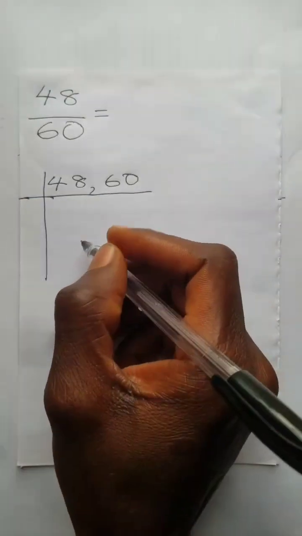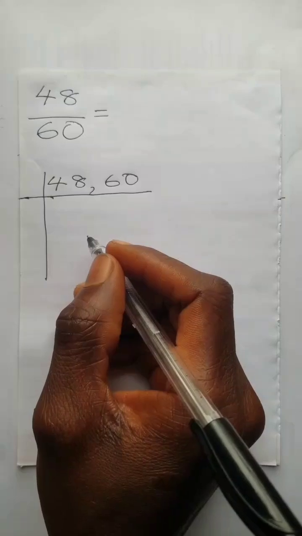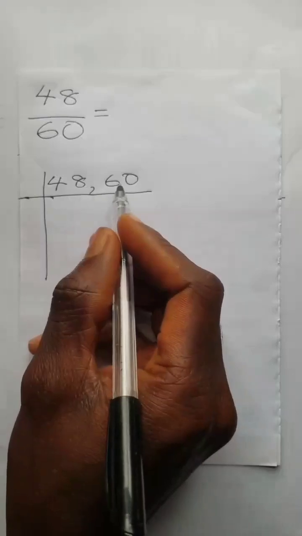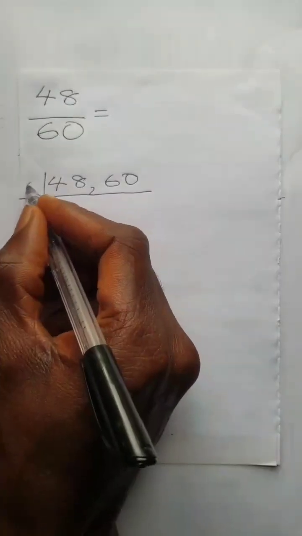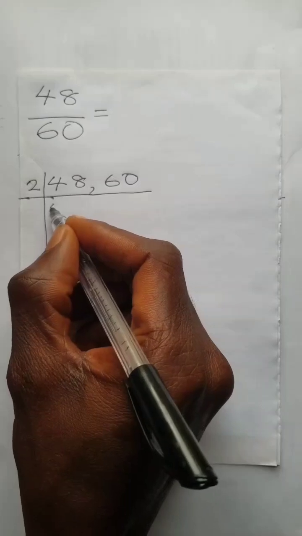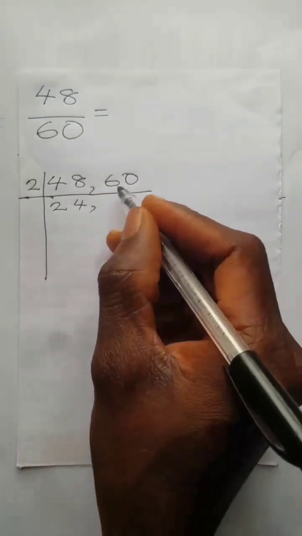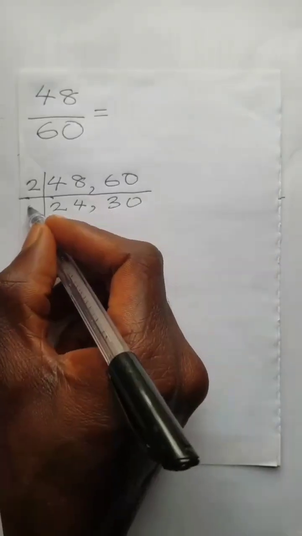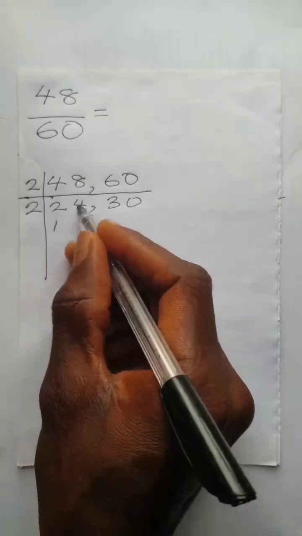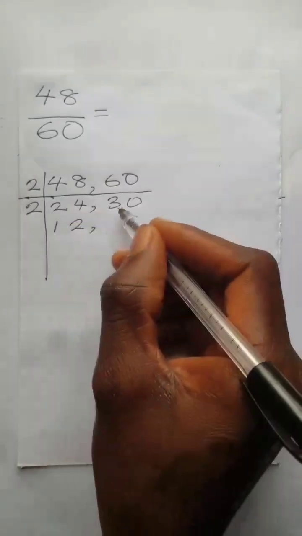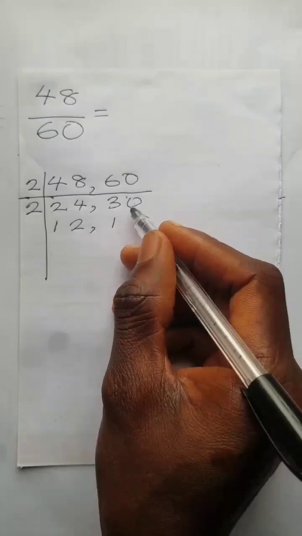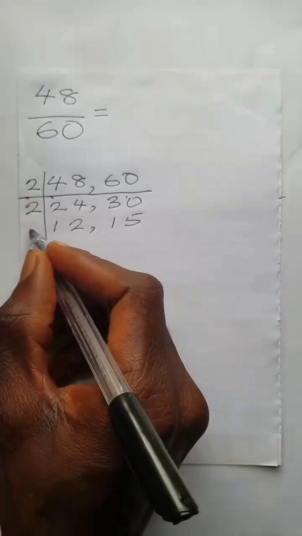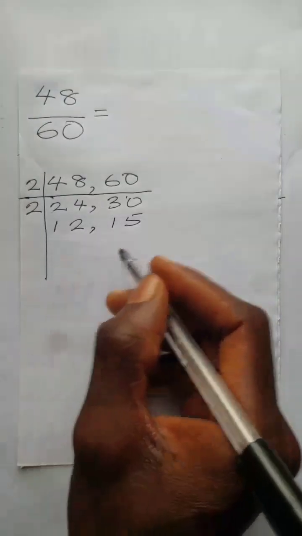Let's find out. Please, if you haven't watched our video on highest common factor, I recommend that you go and do that. So we are going to pick factors that will divide both 48 and 60. So we pick 2. 2 goes into 4, 2. 2 into 8 is 4. That's 24. 2 into 6 is 3, and 0. That's 30. 2 can still go. 2 into 2, 1. 2 into 4, 2. That's 12. 2 into 3, 1 remains. That's 10. 2 into 10 is 5. So we have 15. 2 can no longer go because we are looking for the highest common factor.